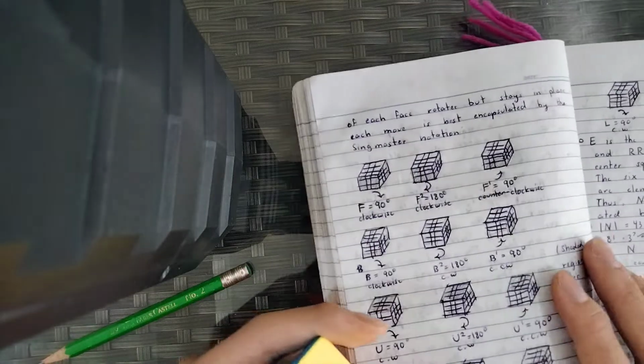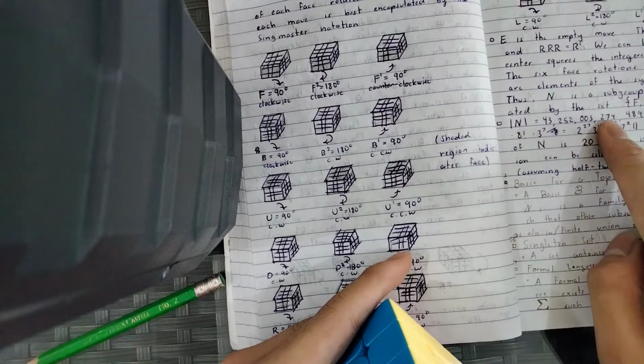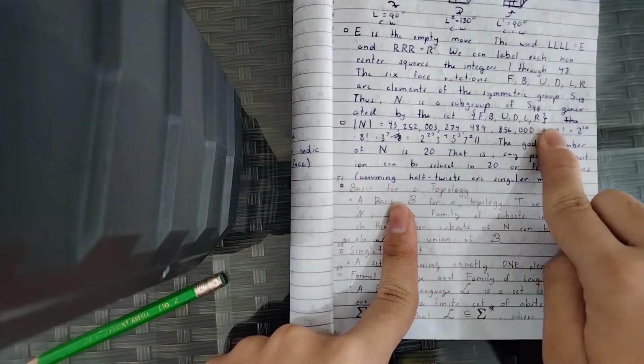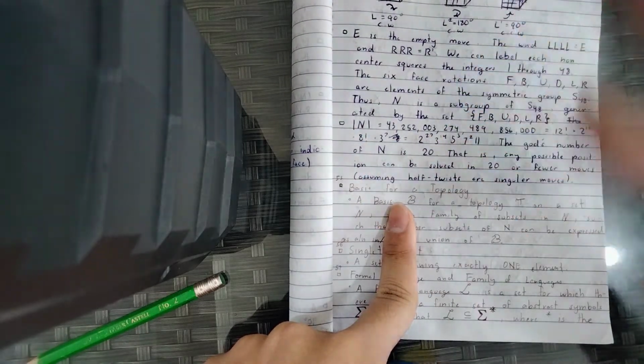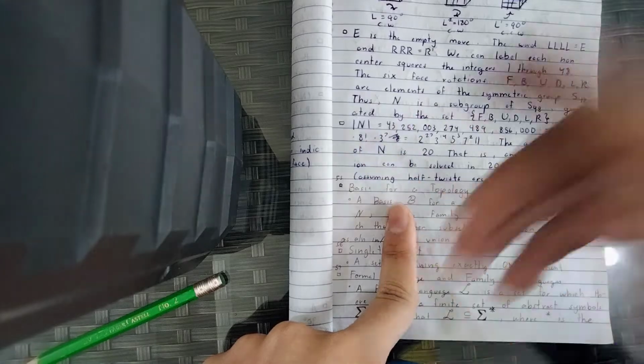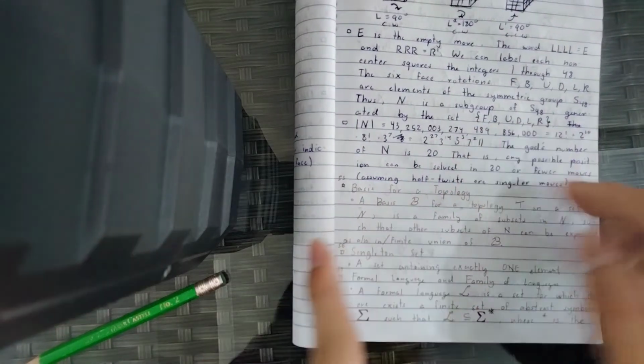Now, you can think of this as actually the free group on this set. So this FBUDLR, the actual Rubik's Cube group, is the free group over this one over here with the composition.